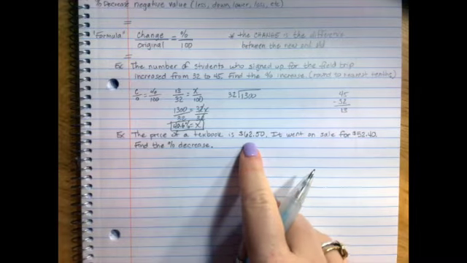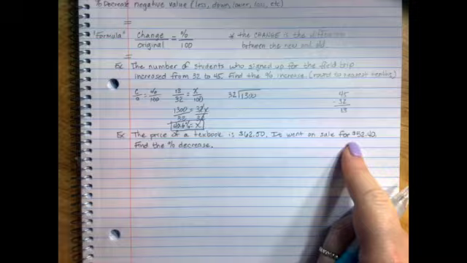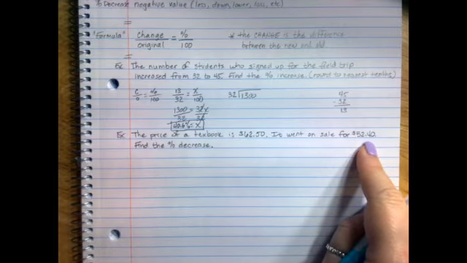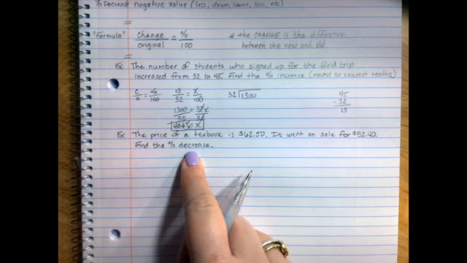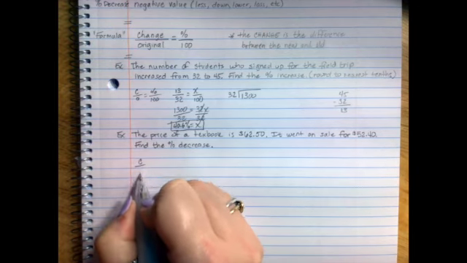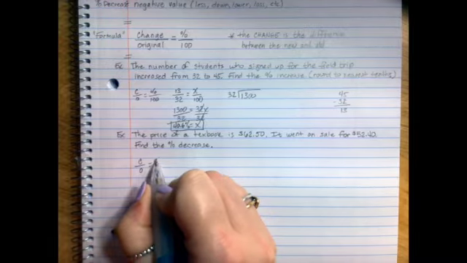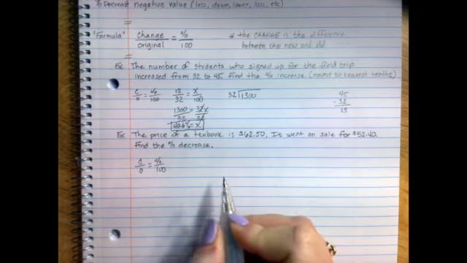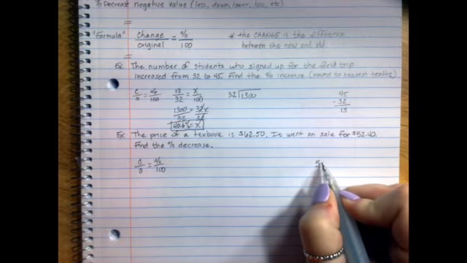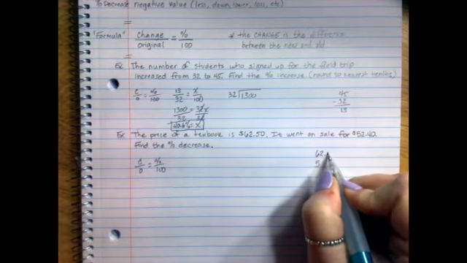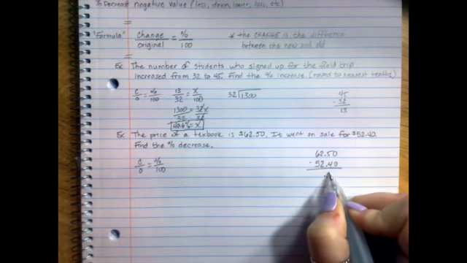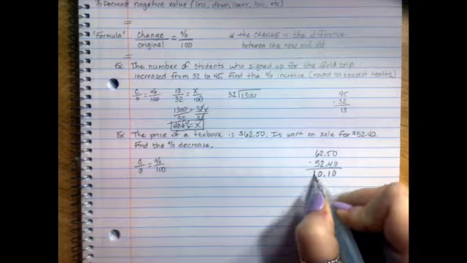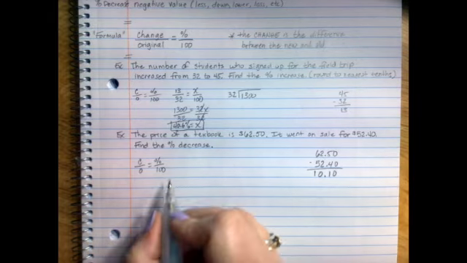All right, let's take a look at the second one. The price of a textbook is $62.50. It went on sale for $52.40. We need to find the percent decrease. How much or what percent did it drop? Okay, change over the old or the original is equal to percent over 100. So the change, 62.50 minus 52.40. Bring a decimal down. Okay, so 10.10. There's my change.